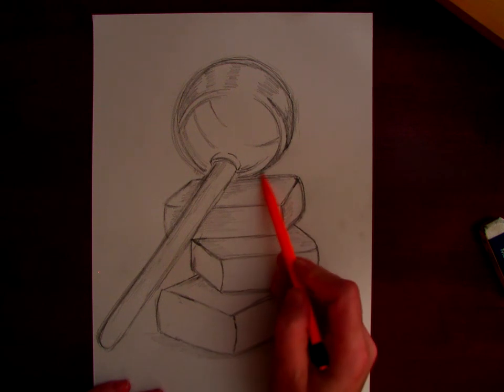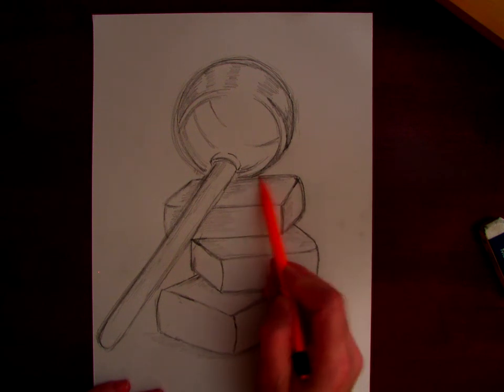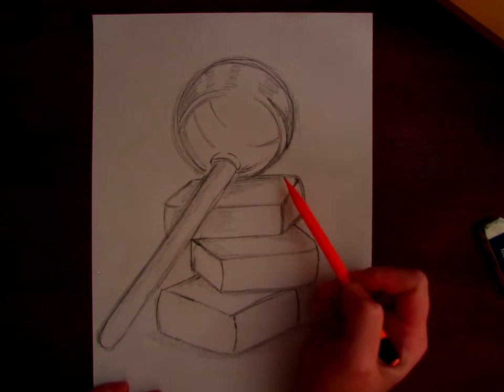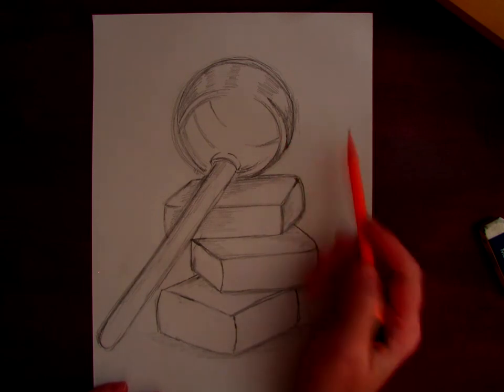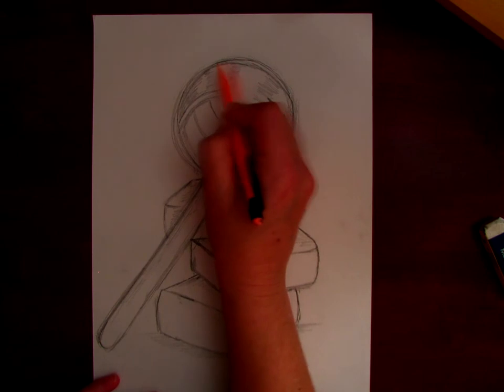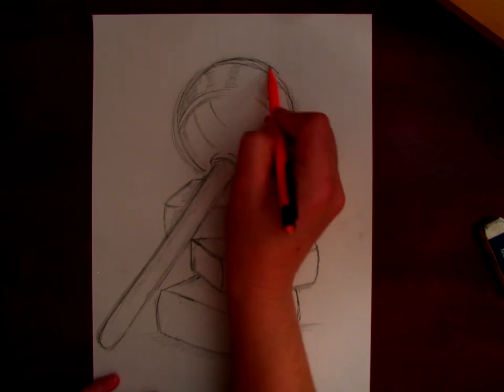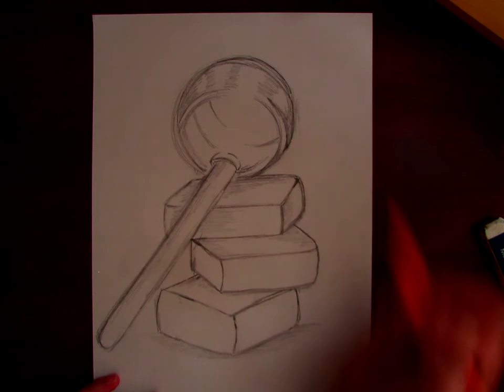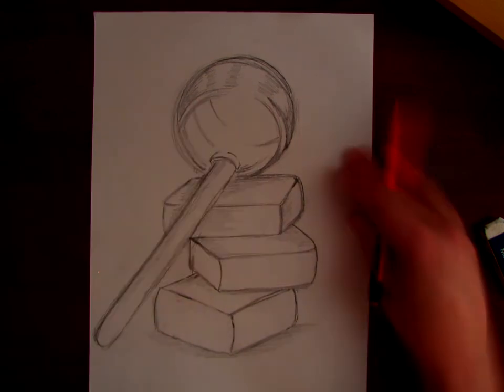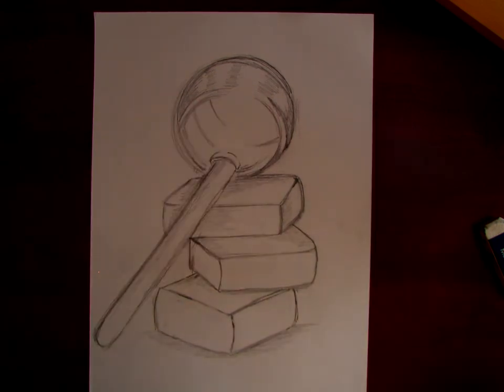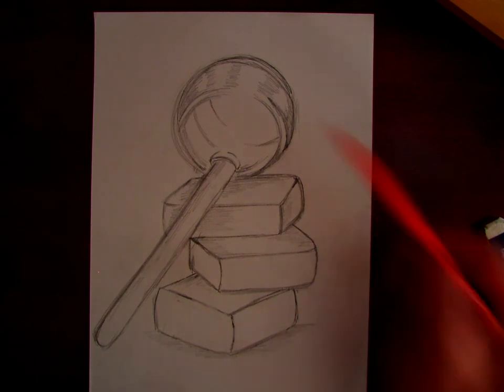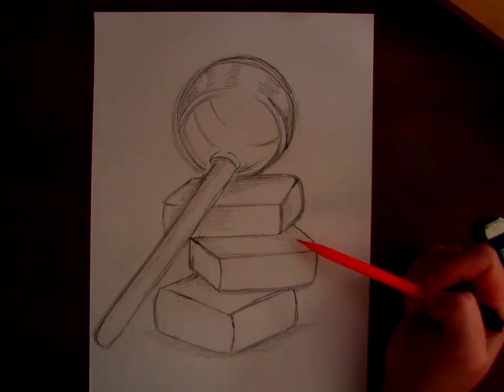Also, I'm noticing this needs to sit more on the starburst, so I'm not sure how to make this look less like a toilet plunger. Maybe by adding a top part here. Okay, so lollipop and starburst.